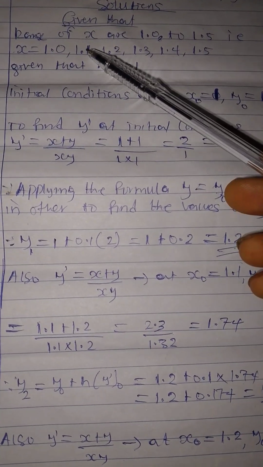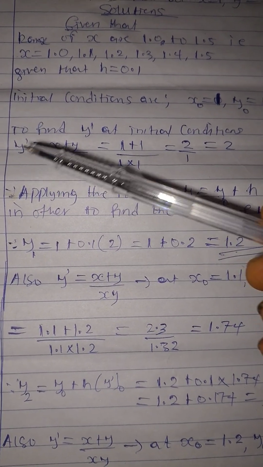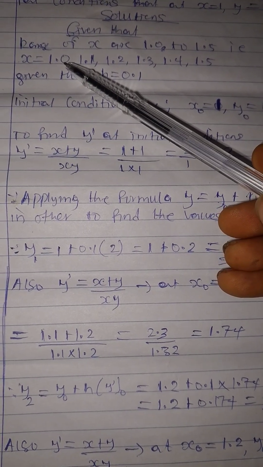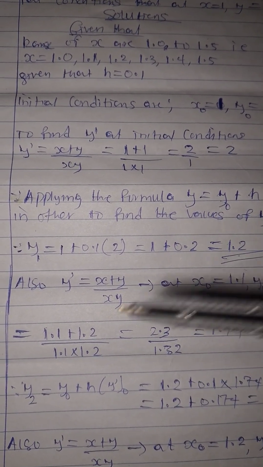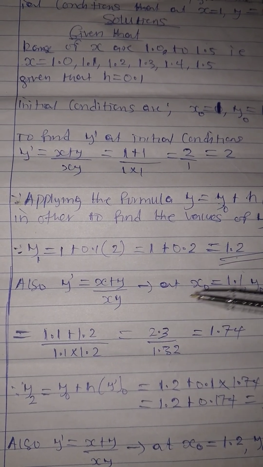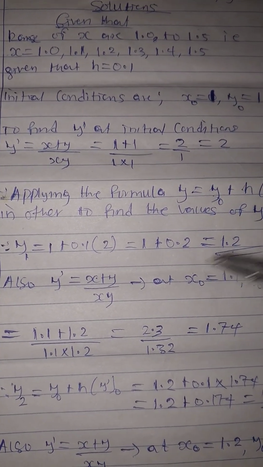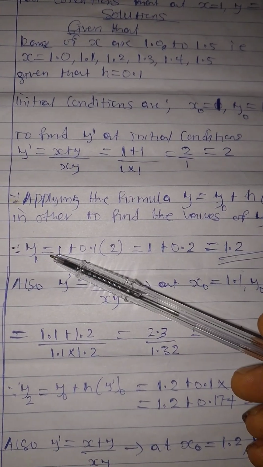X not to be what? 1.1. Remember, in this y prime we use x not to be what? 1. So for us to find y2, we have to first find y prime, and in finding the y prime we have to use x not to be what? 1.1. You understand? After that we represent y1 to be what?